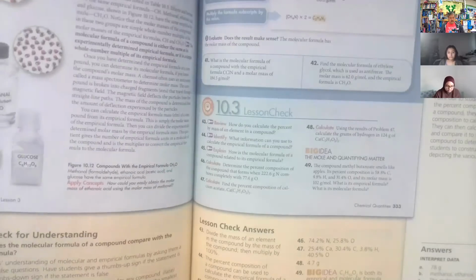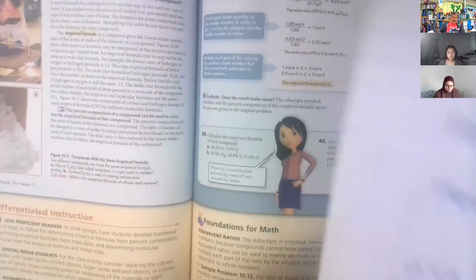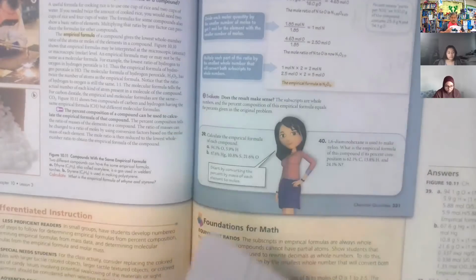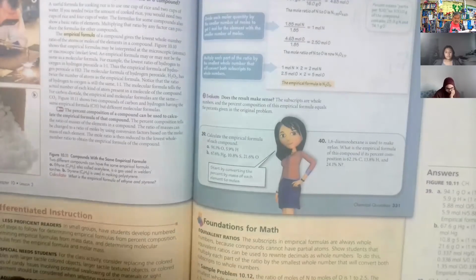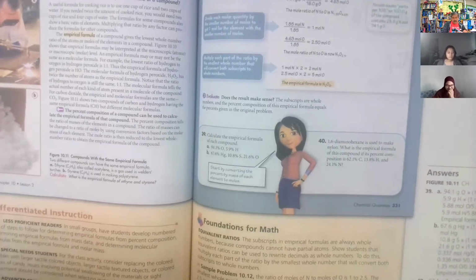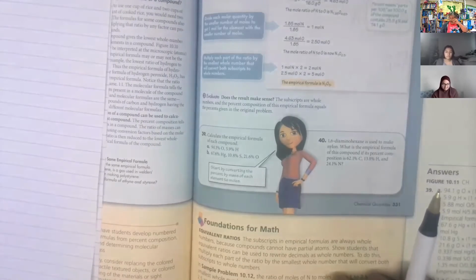We have 2 more types of problems. So now I'm on page 331. On page 331, we have determining the empirical formula of a compound. If you know the percentages, then you can figure out the formula of a compound. So let's see how.